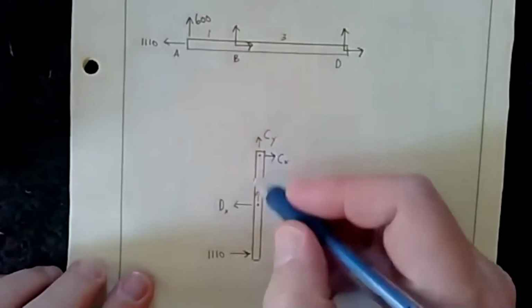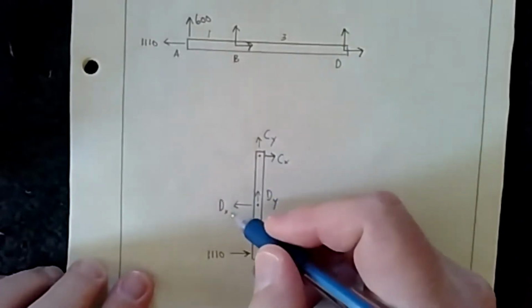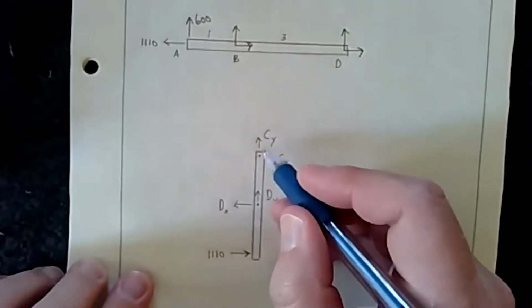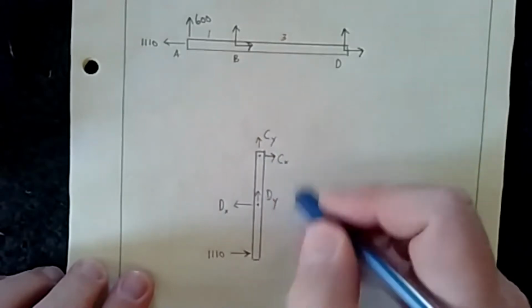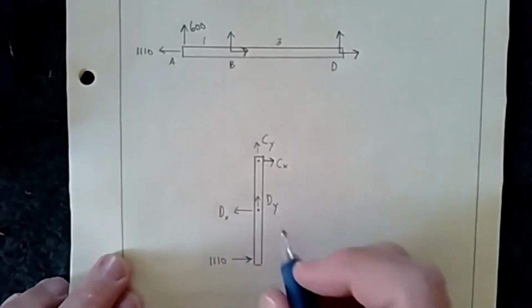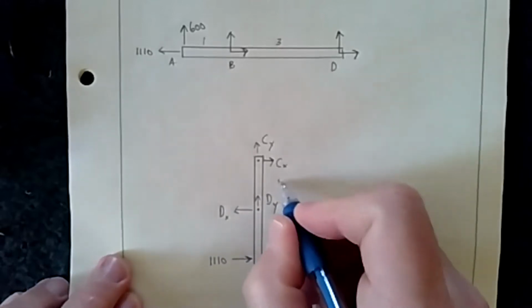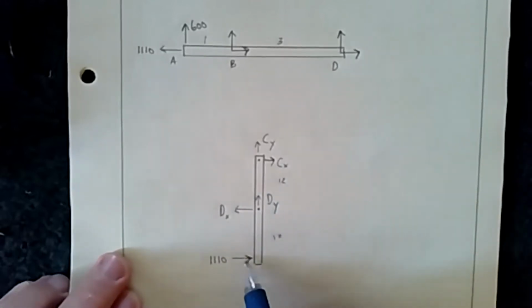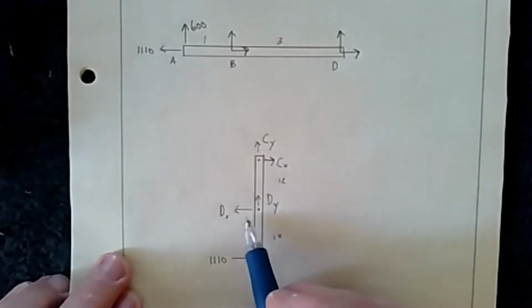We do that, and notice that we can solve for DX right here because summing moments about C gets rid of these variables. You don't really need to do anything because we know that this distance is 12, this distance is 12. So if this is 1110 times 24, and this is DX times 12, basically it's half.